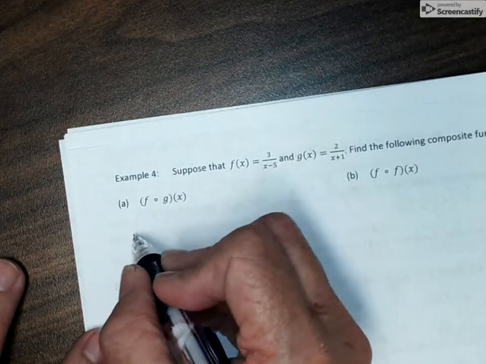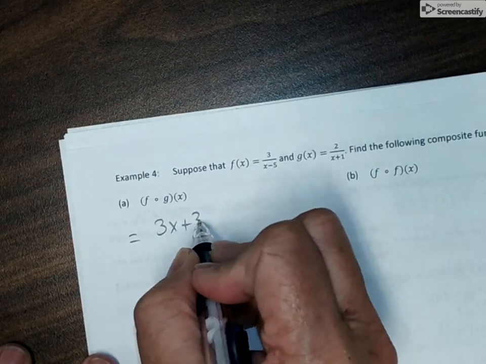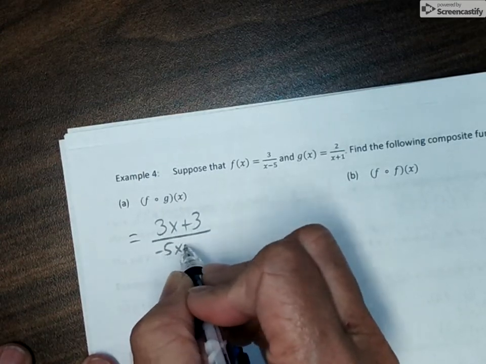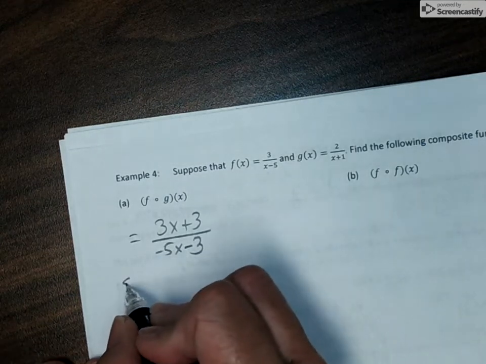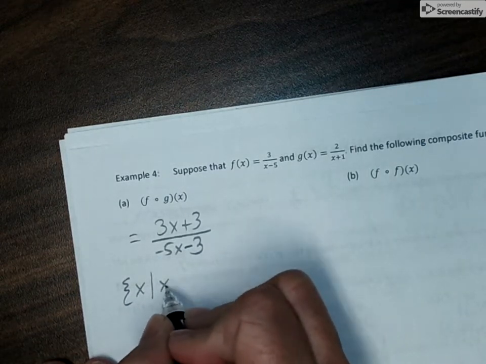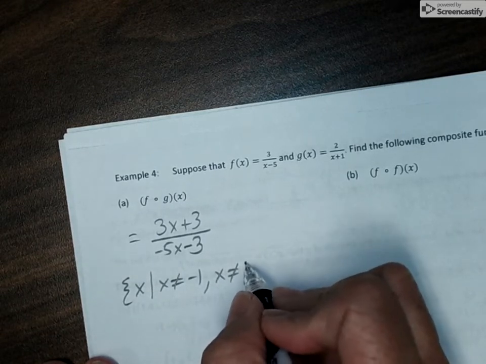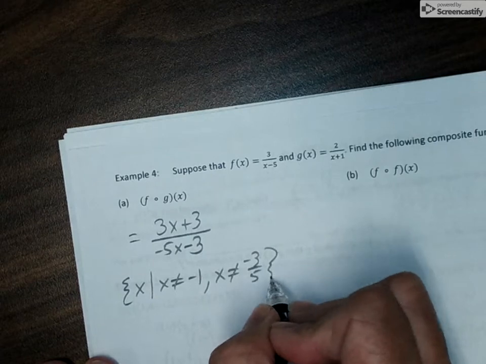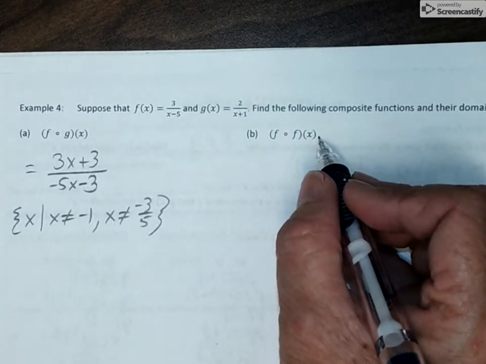So I'm going to go ahead and just put what this one equals. This equaled (3x + 3) over (-5x - 3), and what their domain was. So the domain here was x could not equal -1, x could not equal -3/5. Okay, and now they want to see f composed with f of x.